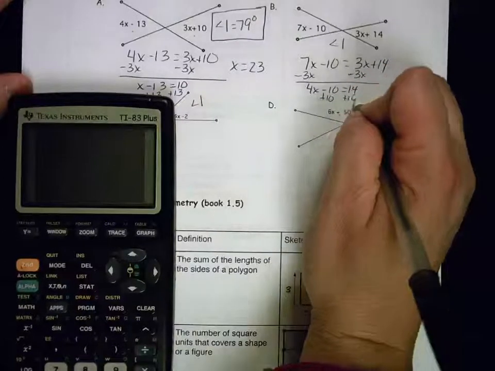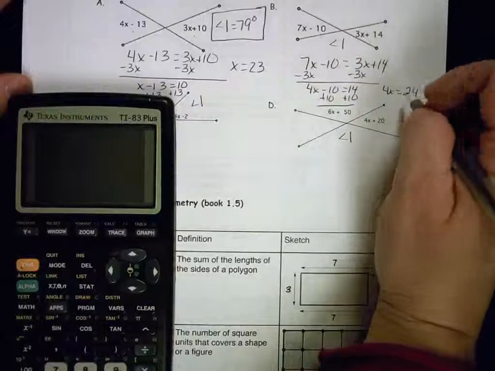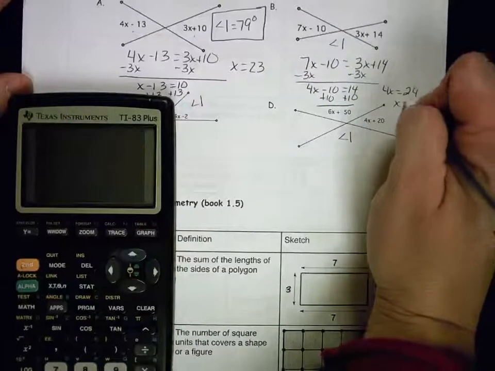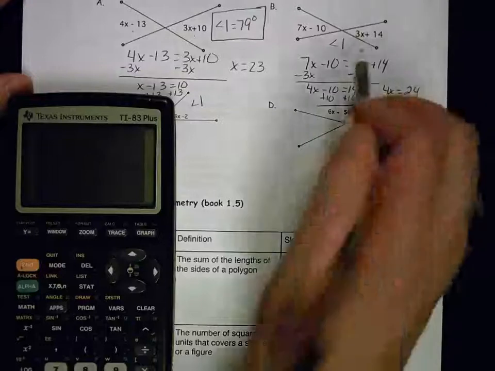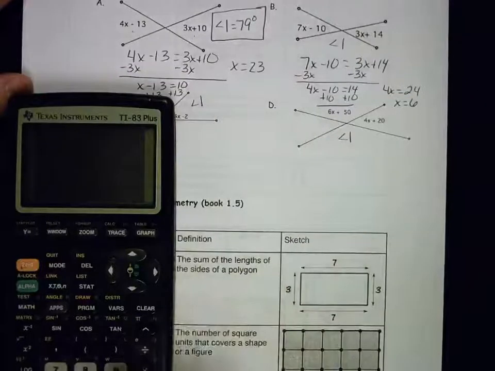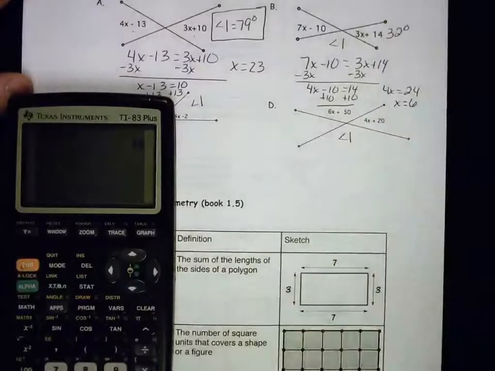Adding 10 to both sides, 4x equals 24. So x equals 6. What we're going to have to do in this case, 3 times 6 plus 14. This angle right here is 32 degrees.